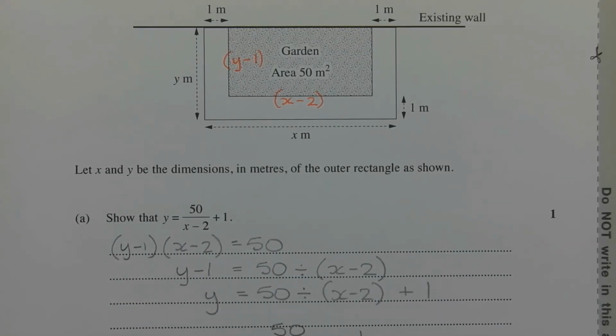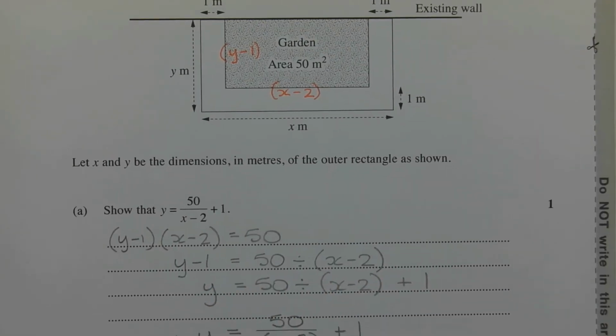In fact, if we were to expand the brackets, we'd make the problem more difficult. What we want is y on one side, on the left-hand side, and we want the variable x on the right-hand side. So it's easier to divide both sides of this equation by x minus 2. So we end up with y minus 1 on the left-hand side is equal to 50 divided by x minus 2 in brackets. We could also write it in fraction form as 50 over x minus 2. I just wrote it using the division symbol because I find it a little bit easier to write it using the lines given in this way.